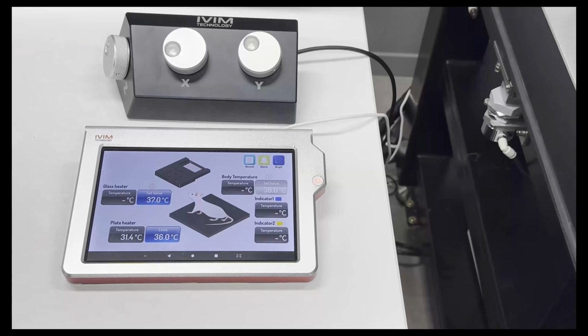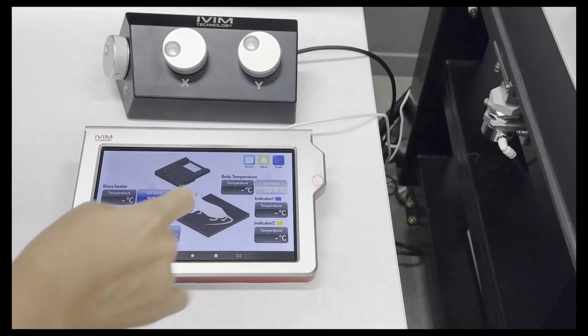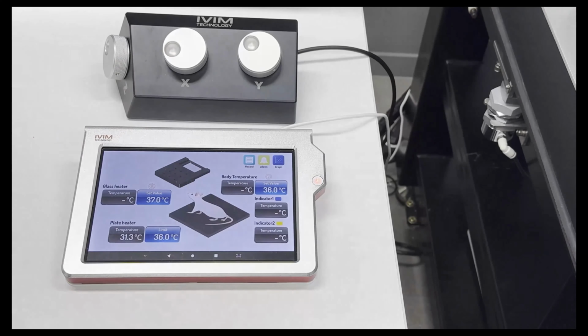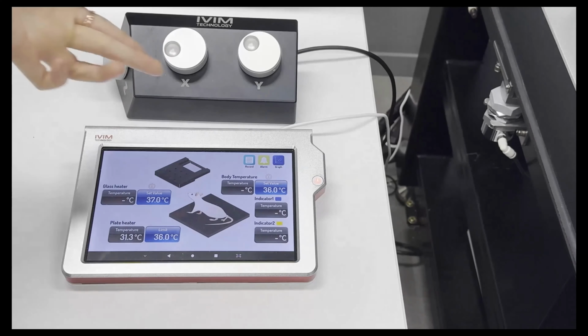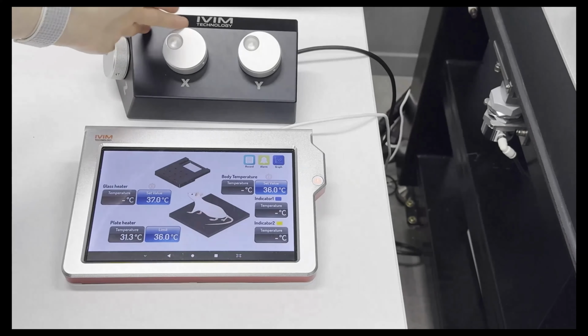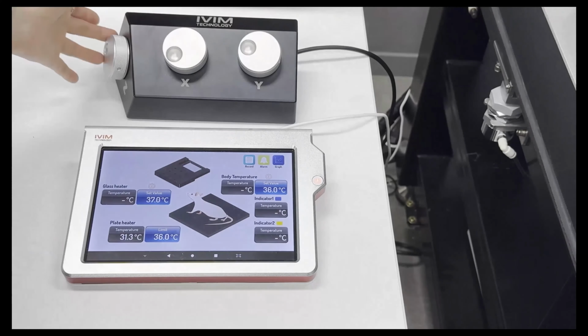Once connected, the animal maintenance system automatically measures the temperature and adjusts it to the set temperature to maintain the mouse's body temperature. You can also use the rectal probe to measure the core body temperature of the mouse, and with just one click, you can adjust it as necessary. Using the jog dial at the top, you can move the stage along the X, Y, and Z axes to proceed with imaging. Now I will show you the operating mouse in greater detail.